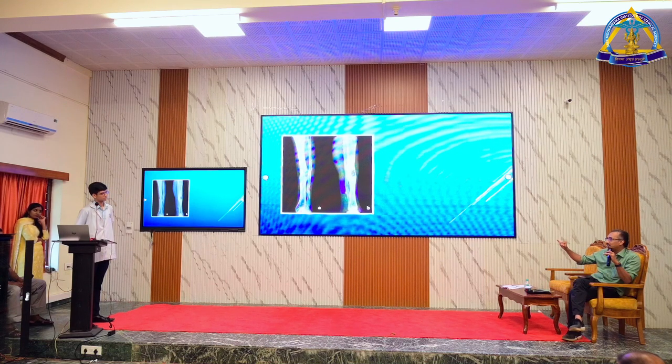So here we have infection and an ununited fracture. Don't forget about the status of the fracture. The primary concern is to get rid of the infection. Once the infection is controlled, then you look for stability. Stability can be achieved by different methods, by nail, plate, whatever.